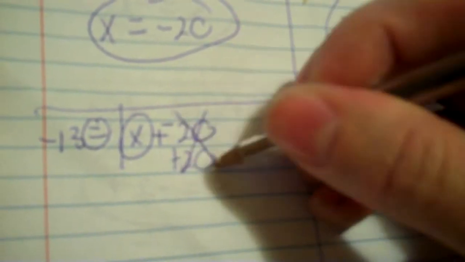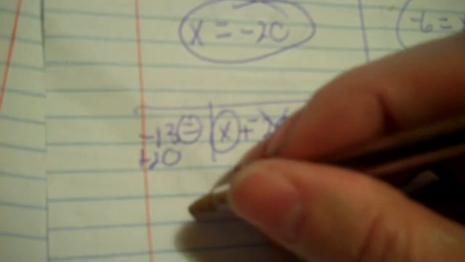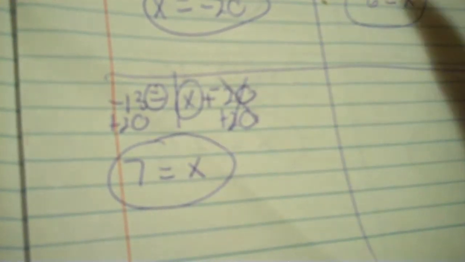Negative to 0, you're adding, so I have to add 20. Now I'm at 0 on that side with the constants. Now I go to the other side of the wall and add 20. So I have x over here, negative 13 plus 20. I got 7. 7 equals x, or x equals 7, yep.